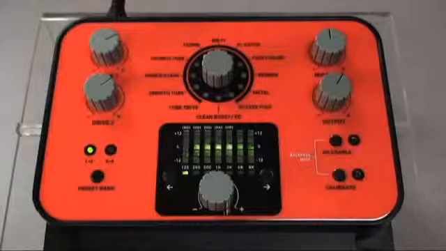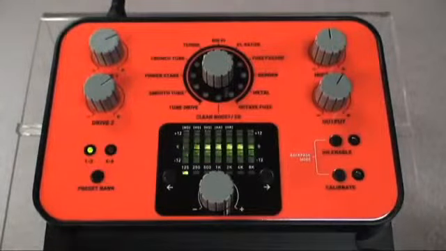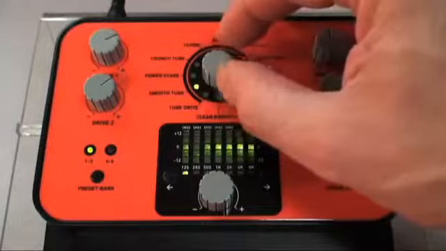Okay, so as we heard, you can get a lot of sounds out of this pedal, and I've really only scratched the surface of what we can do with it. But right now, let's take a quick look at the features and the interface. Front and center, you'll find the effect knob. Use this to select the distortion type you want.